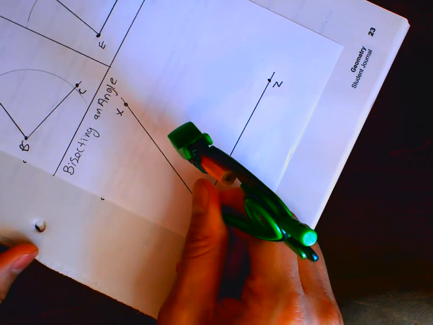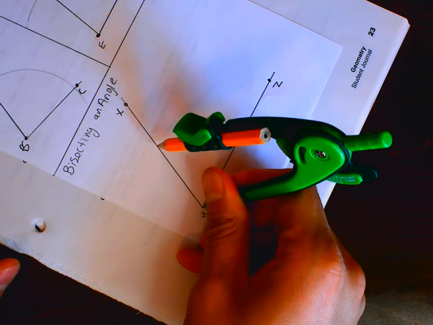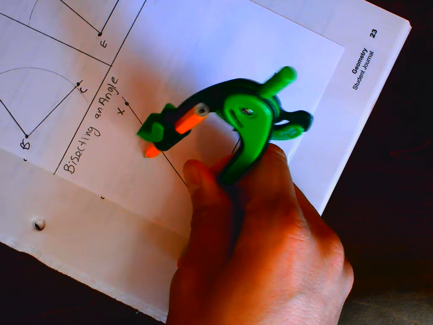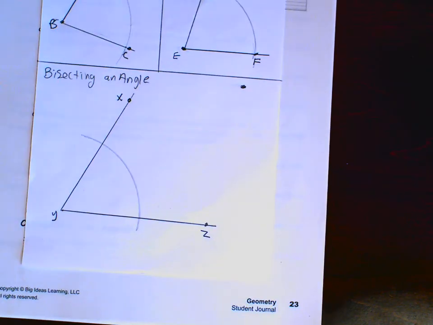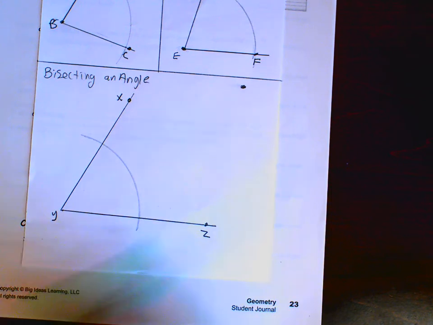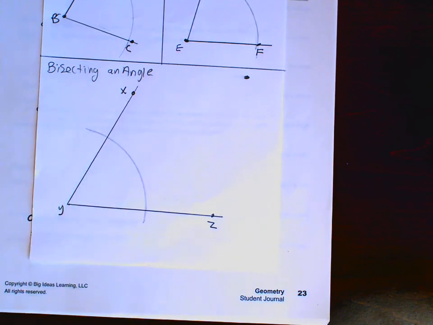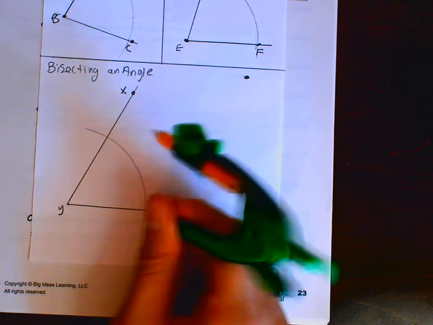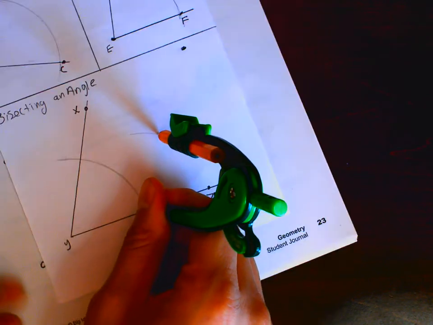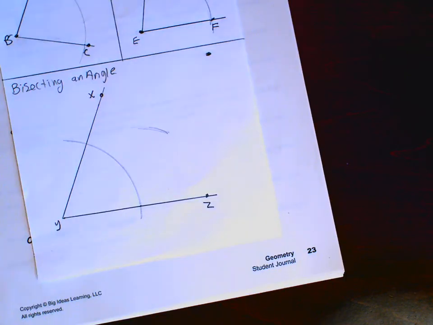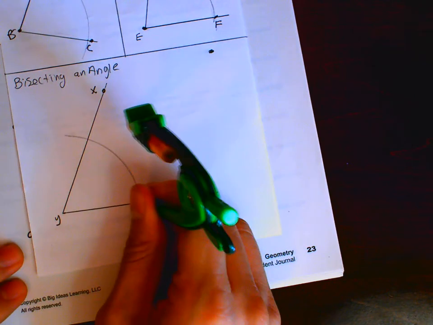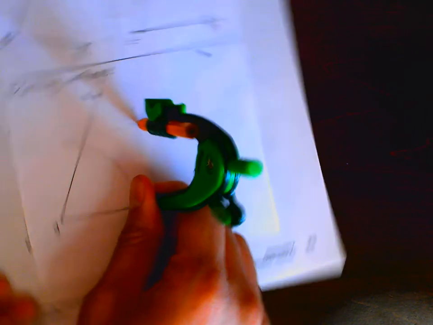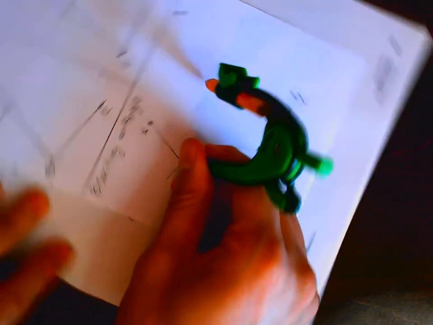Move the angle so that it's facing away from you. Set the compass to whatever measurement you want and simply make it cross twice like this. You could keep the same setting on the compass or open it or close it. It won't matter. And from this point and that point, you're going to make two arcs that will intersect in the middle, like this. Watch me. Whoops. I think I need to change my compass. It's a little bit too loose. Okay, from here, slightly turn it, and then do it on this one as well.